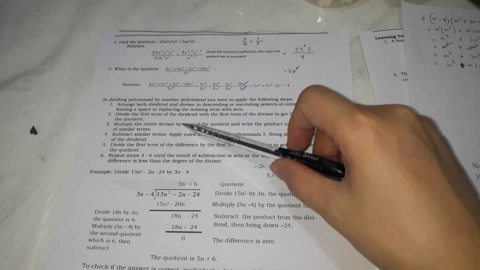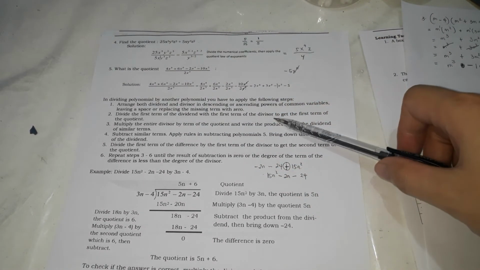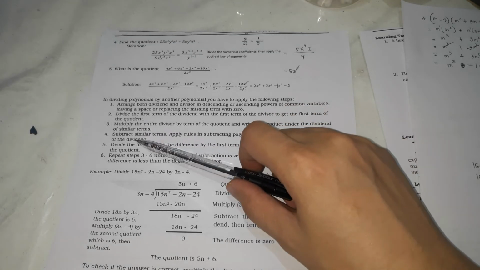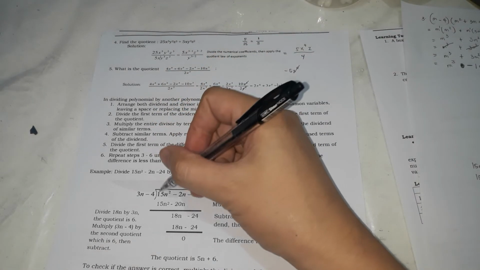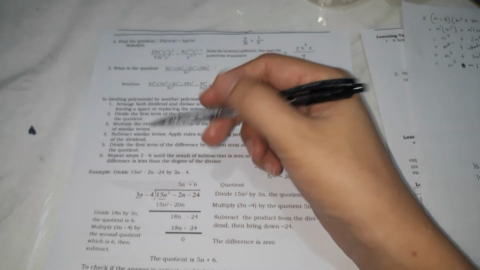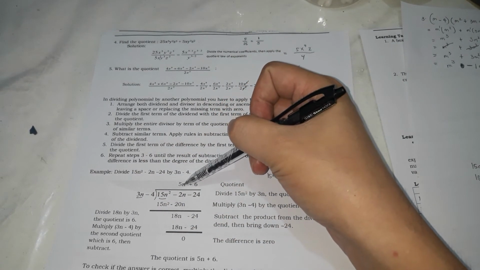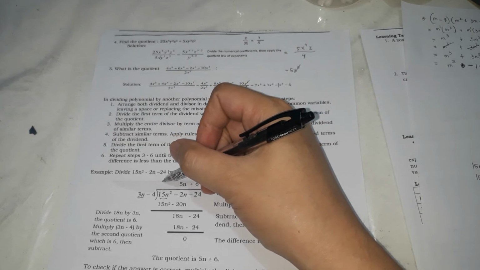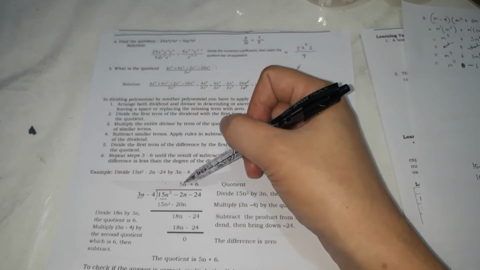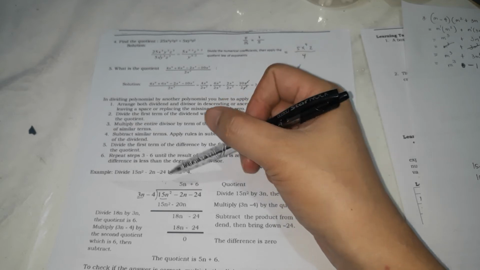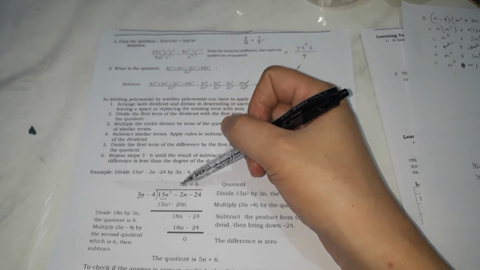Next, second step is divide the first term of the dividend with the first term of the divisor to get the first term of the quotient. So itong first term, divide mo by this term. So 15n squared divided by 3n, it's 5n. So pwede mo isulat actually dito si 5n, but in here sinulat niya dito sa gilid. So it's just the same, so 5n.